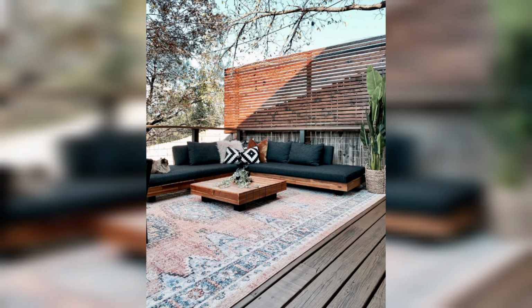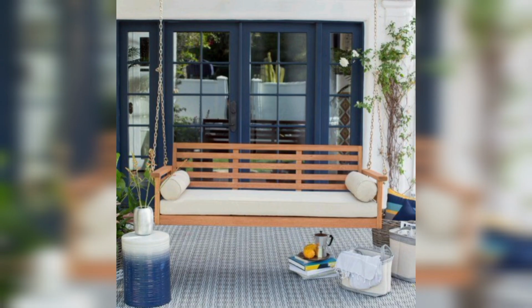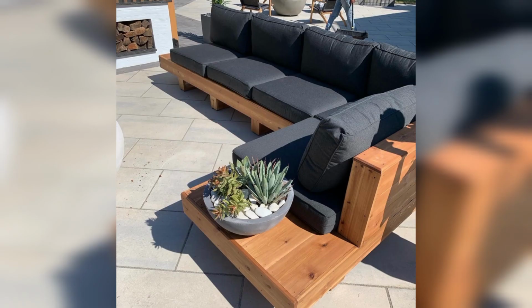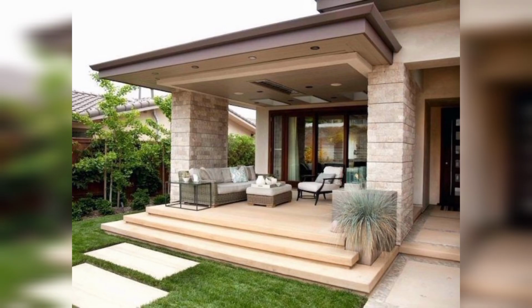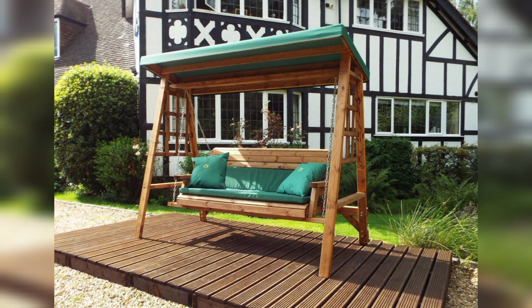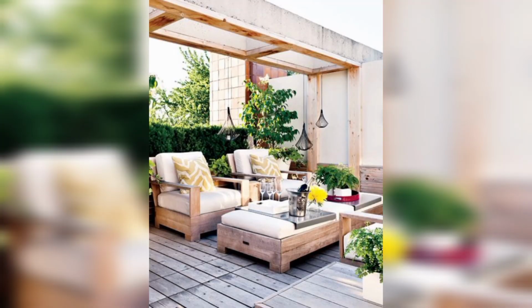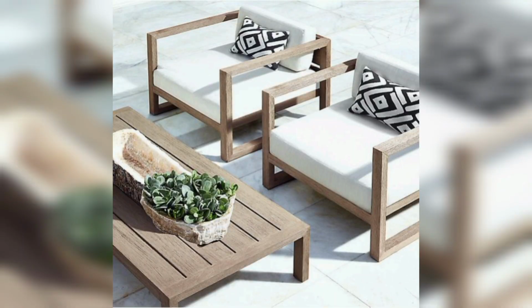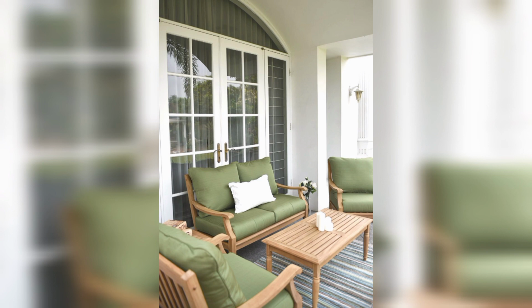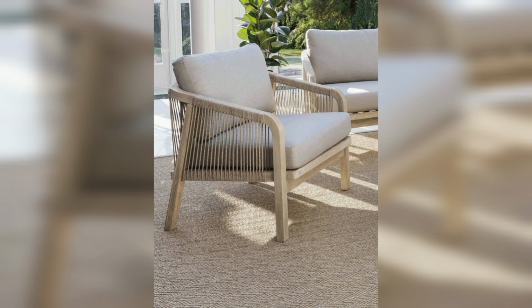The color scheme, materials, and design elements shared between your indoor and outdoor spaces foster a sense of continuity and unique interaction.